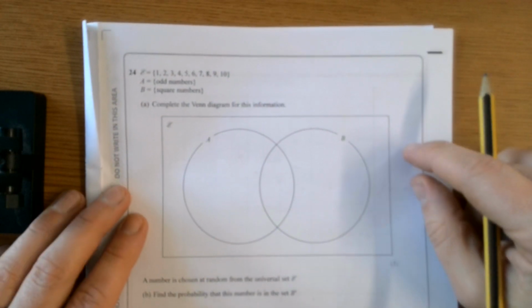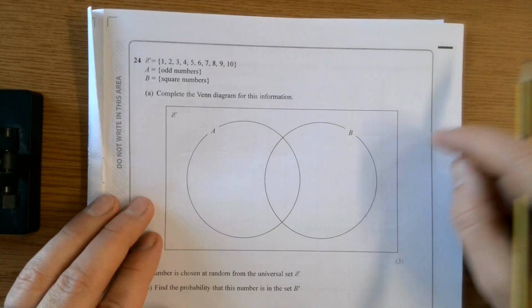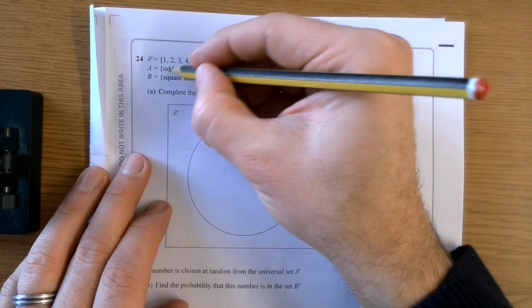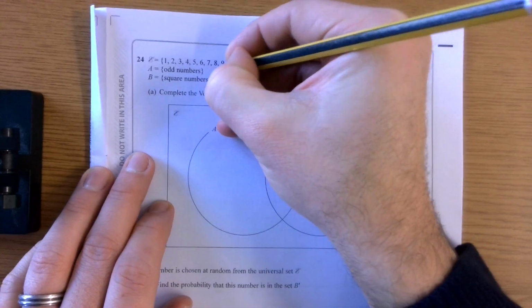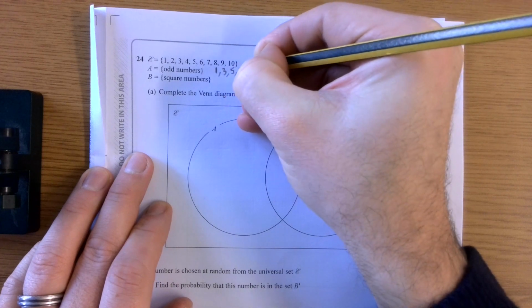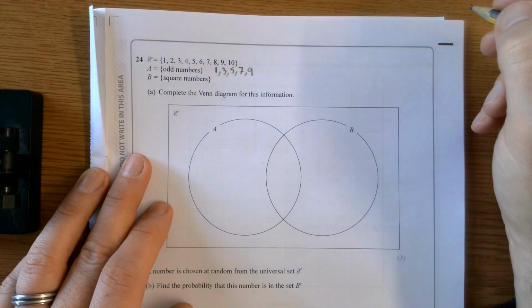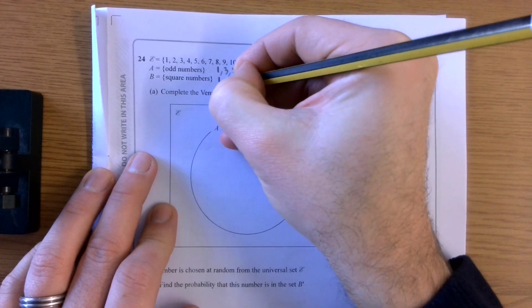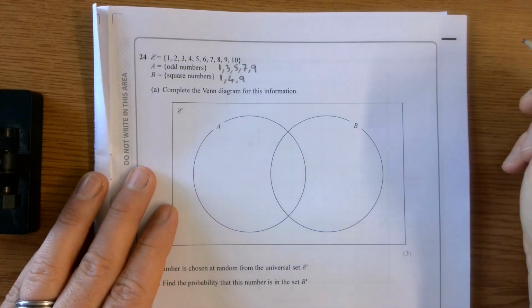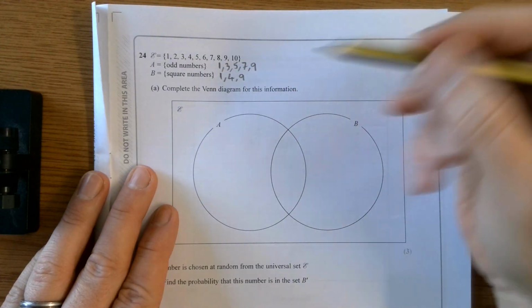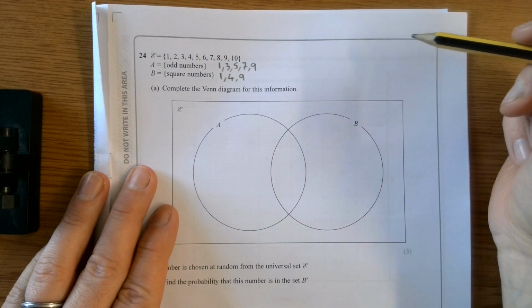Right, this one. This was probably the most annoying question when I was marking it, because loads of people made silly mistakes on it. Right, so odd numbers. I'm going to write down all my odd numbers up here because I think it probably helps me fill in this diagram. Square numbers. I've got 1 times 1, I've got 2 times 2, and I've got 3 times 3. Anything bigger than that doesn't fit into our Venn diagram.